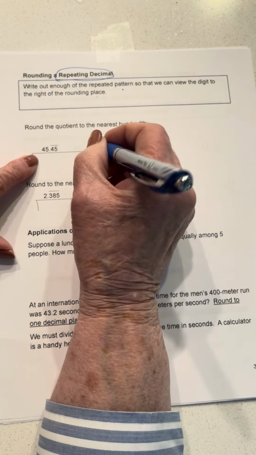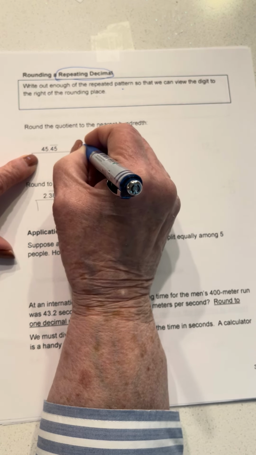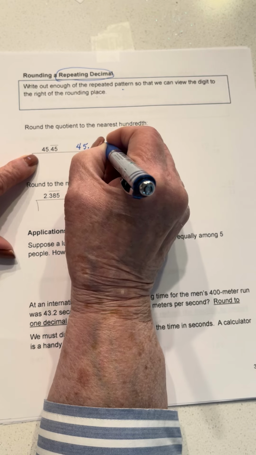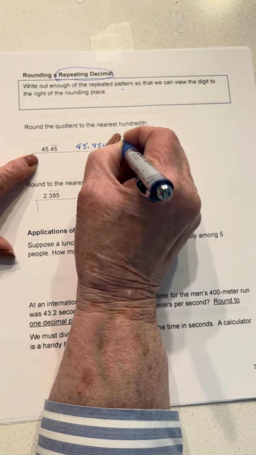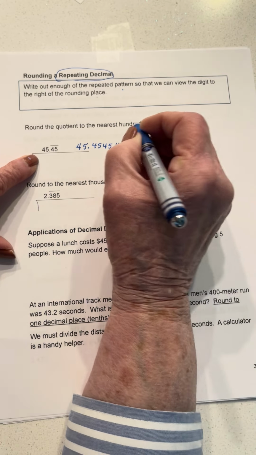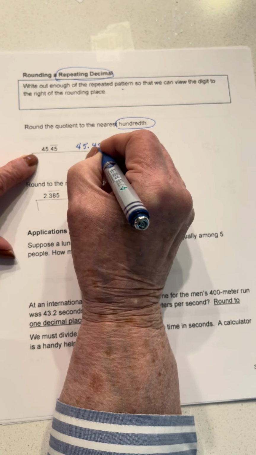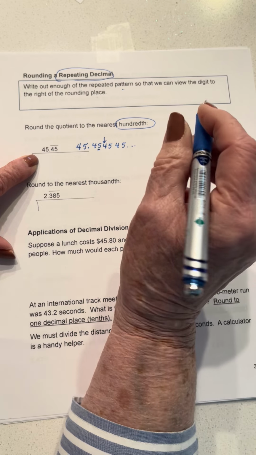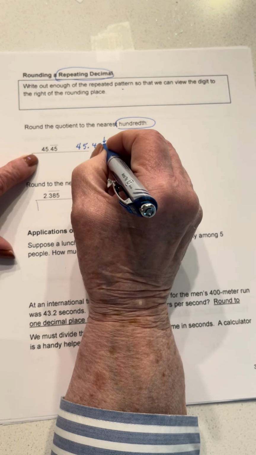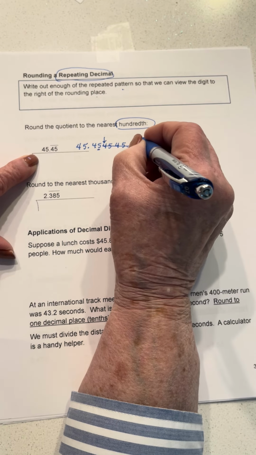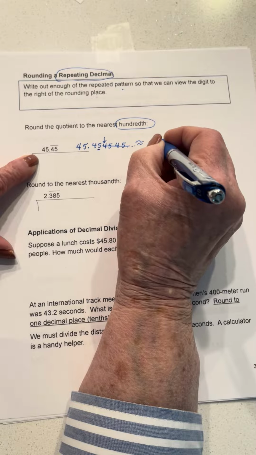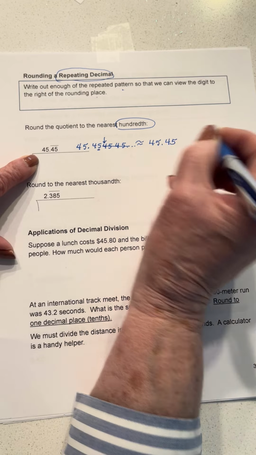So we know what this looks like. The 4, 5 continues to repeat, doesn't it? And we're asked to round it to the nearest hundredth. So we're rounding it to here. We look at our neighbor. It's only a 4, so we're going to drop all this off. So this is approximately 45 and 45 hundredths.